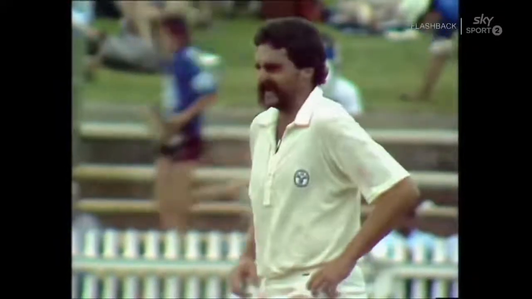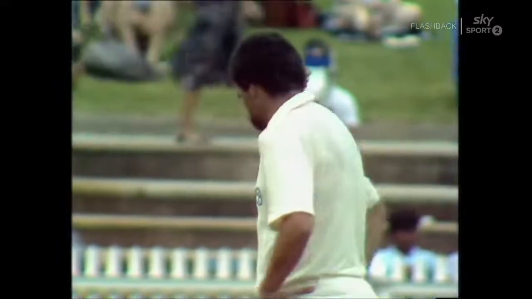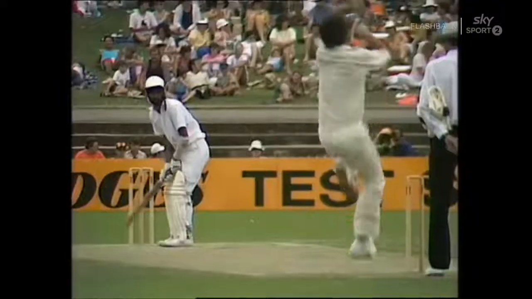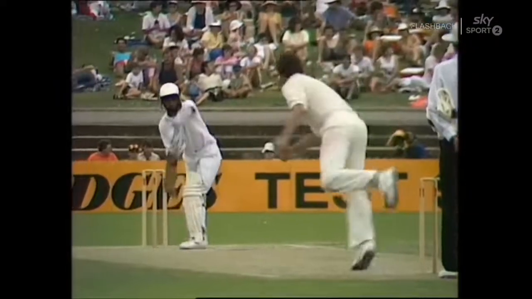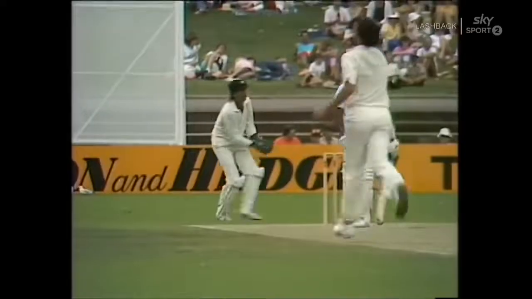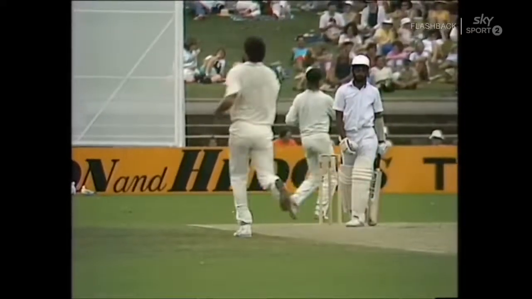Well, that's a good delivery from Merv Hughes. But he's going to have to hit the stumps, I think, because Chetan Sharma doesn't seem to be able to nick them. Yes, this is the line to bowl to Sharma, I reckon, round about off stump, and if you keep plugging away out there, it's only going to be a question of time.